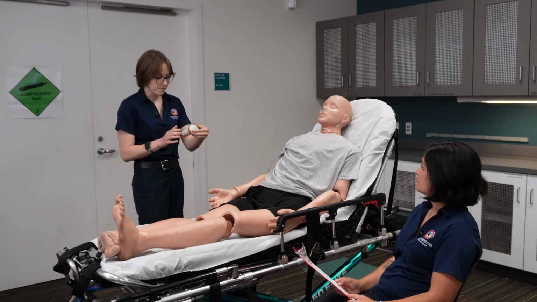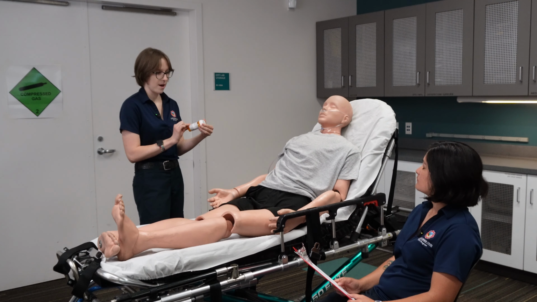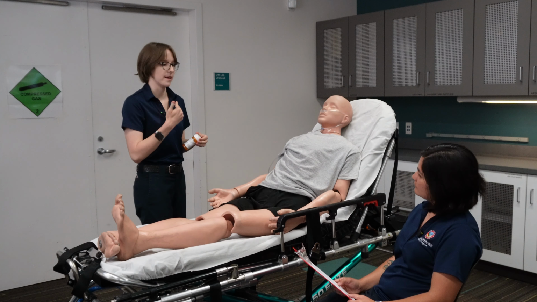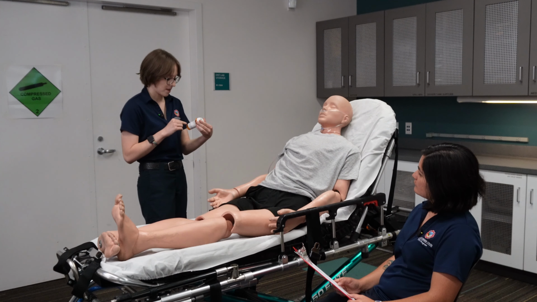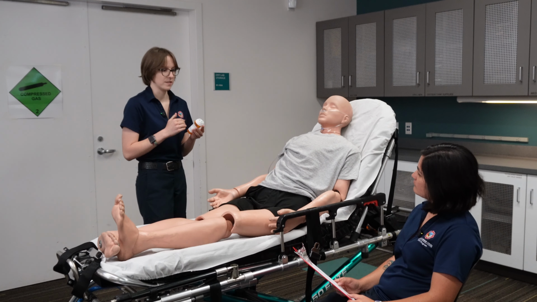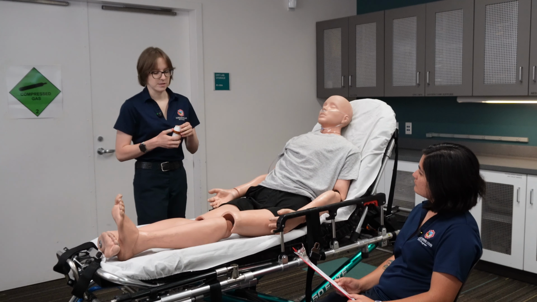So I'm also going to check right route. It's sublingual, under the tongue. Do not chew, do not swallow, just let it dissolve. And the right time, it's not expired. I'm going to check this with my partner, and then I'm going to triple check all these 5 rights again, and now I can administer the medication.